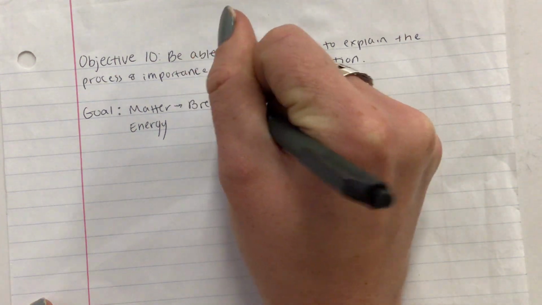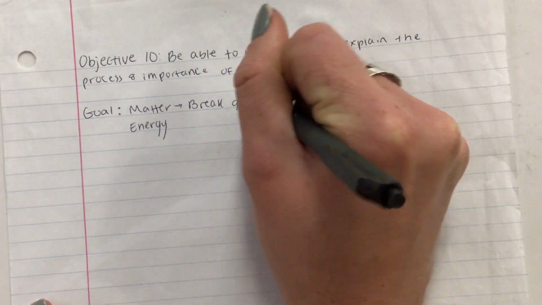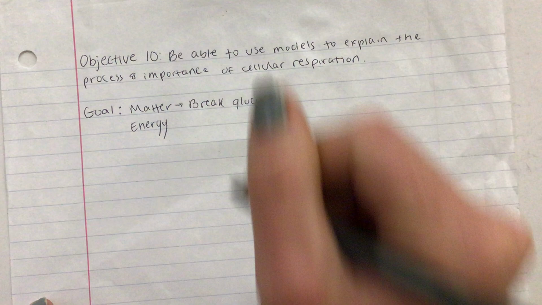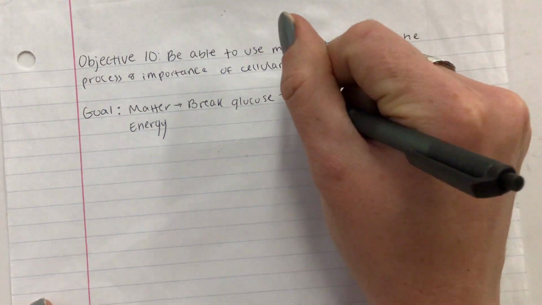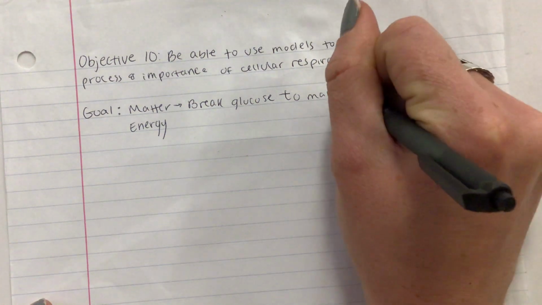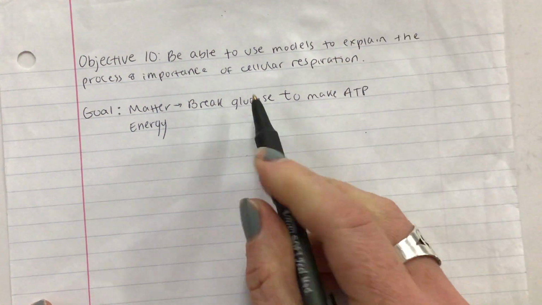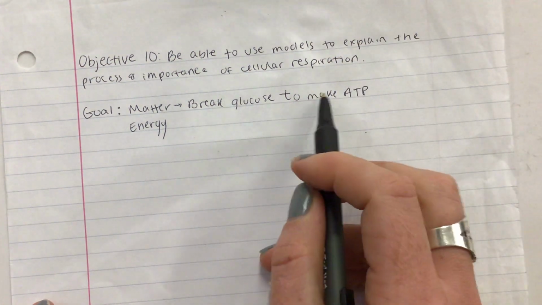break glucose, the glucose that we eat, and break glucose to make ATP. Those are the two molecules we're working with. We're trying to break apart glucose to make ATP.